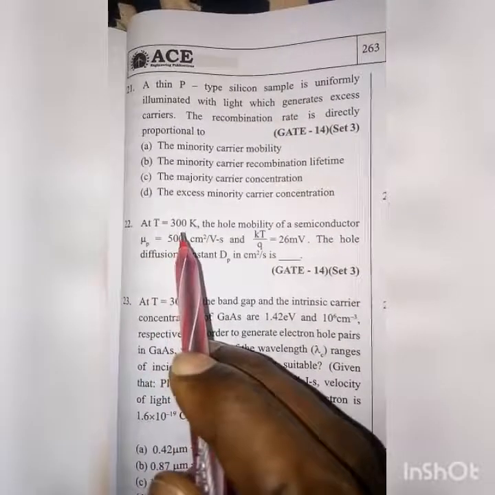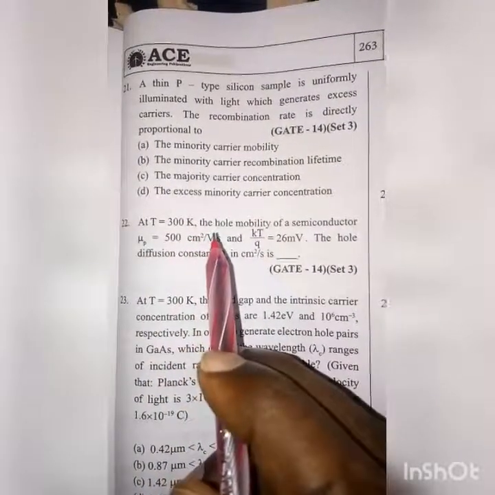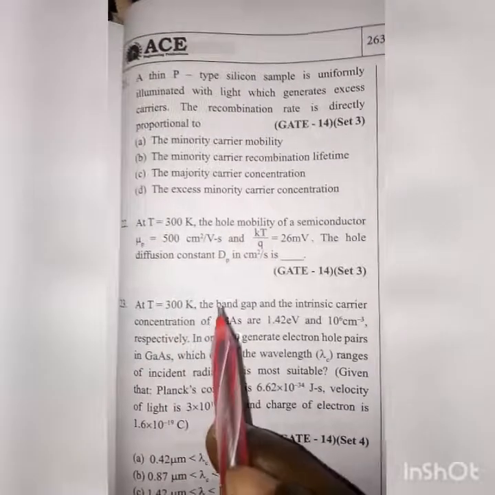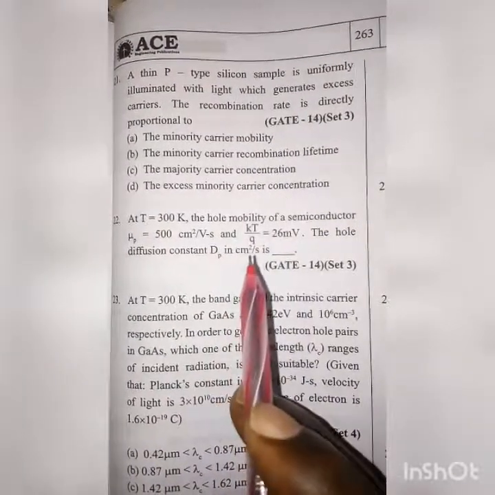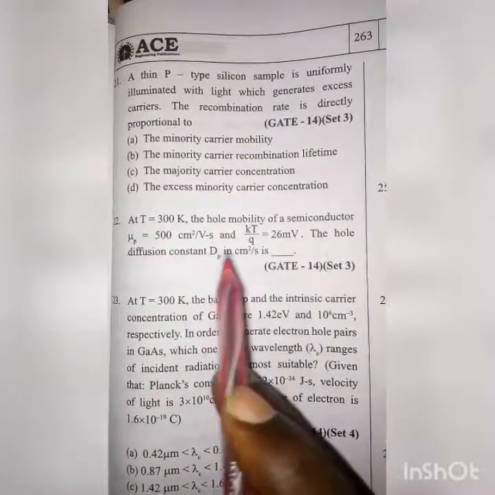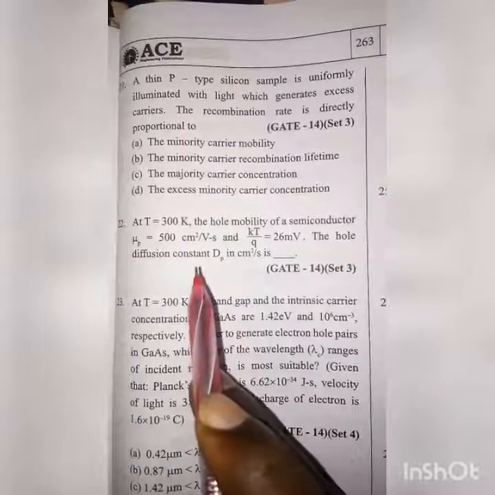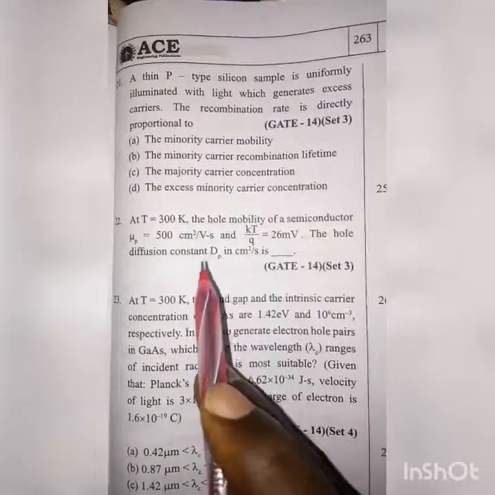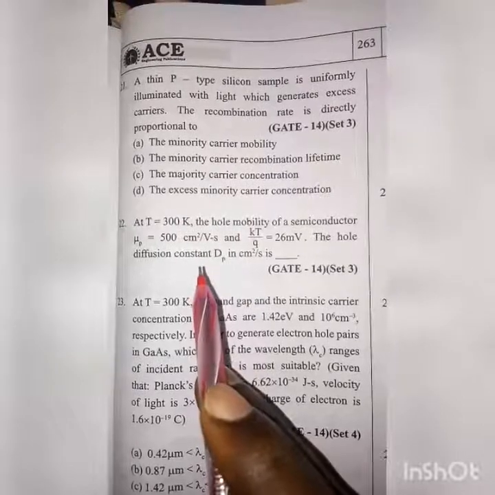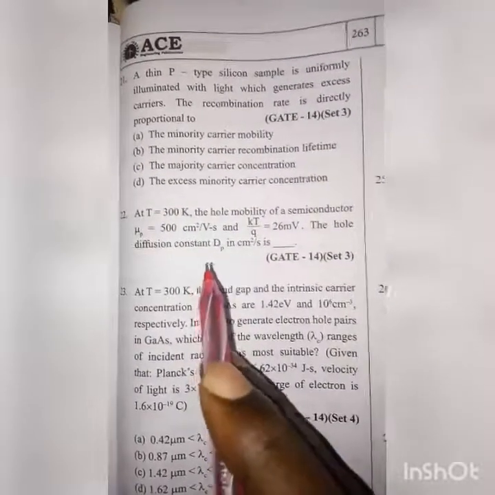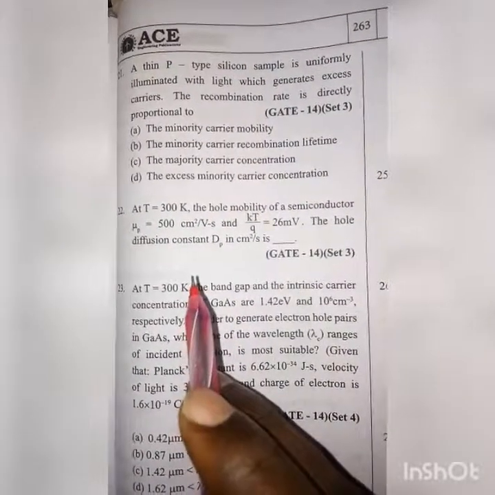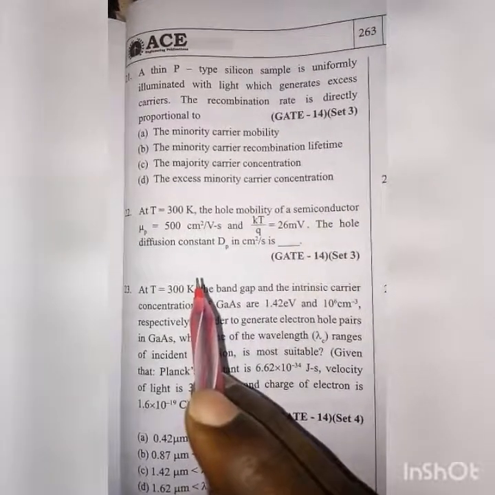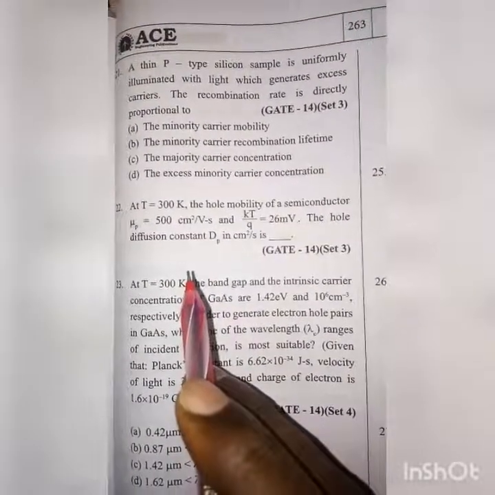At T equal to 300 kelvins, the hole mobility of a semiconductor μp, he gave that, kT by q he gave that, the hole diffusion constant Dp. The diffusion problems I will solve later, because diffusion is a very important concept. For the last 6 years he has asked 10 to 12 questions.